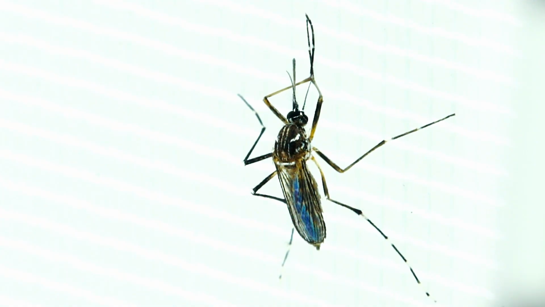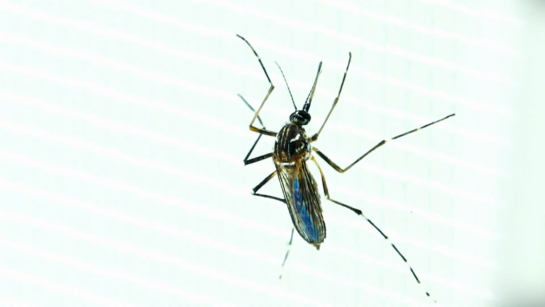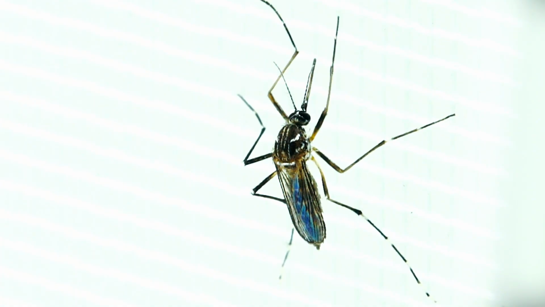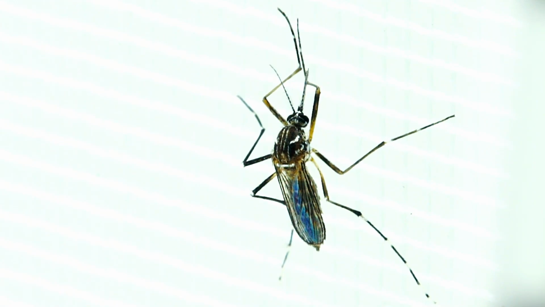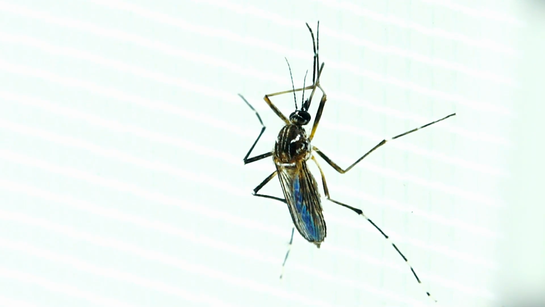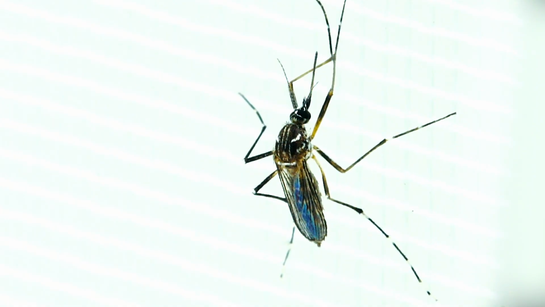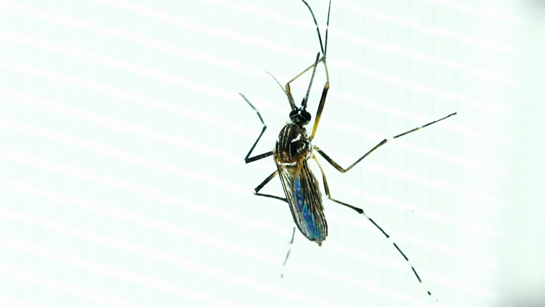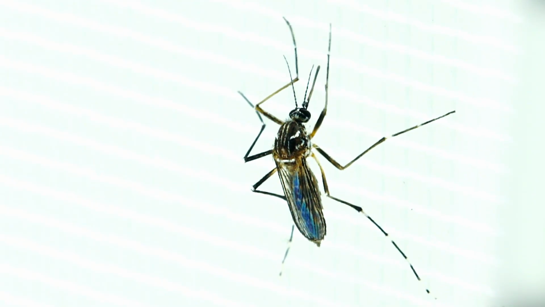Interesting. So after their underwater adventures, the larvae enter the pupa stage, right? That's like their cocoon phase. Exactly. It's a time of radical transformation. They're encased in a pupal shell, not eating, just focusing on developing into their final adult form. So it's like a big metamorphosis. It is. And then finally out pops the winged adult mosquito, ready to make our lives a bit more interesting. That they do.